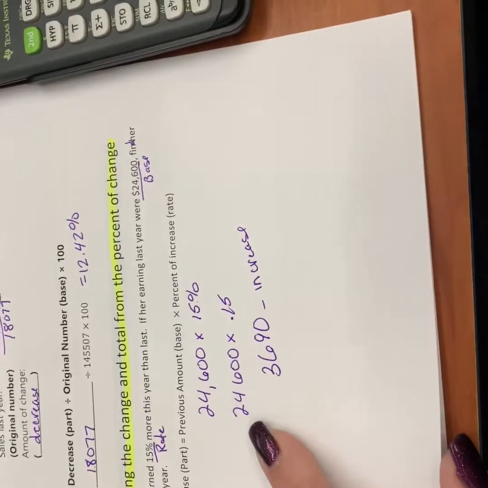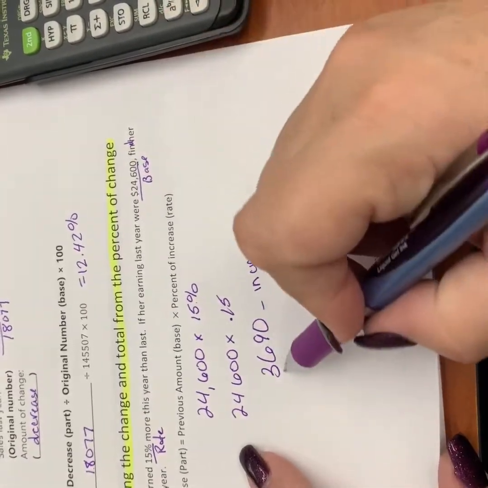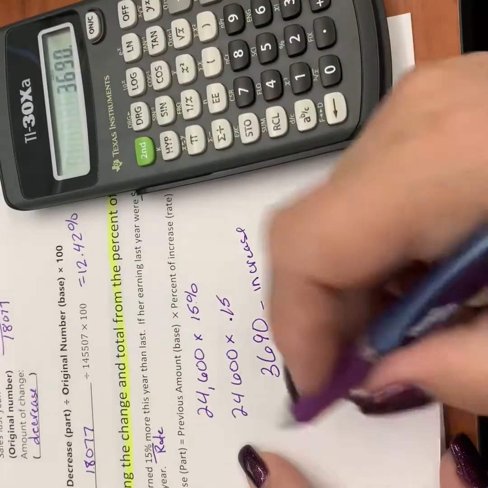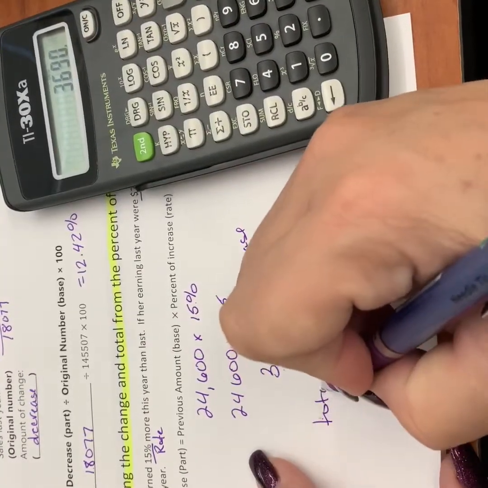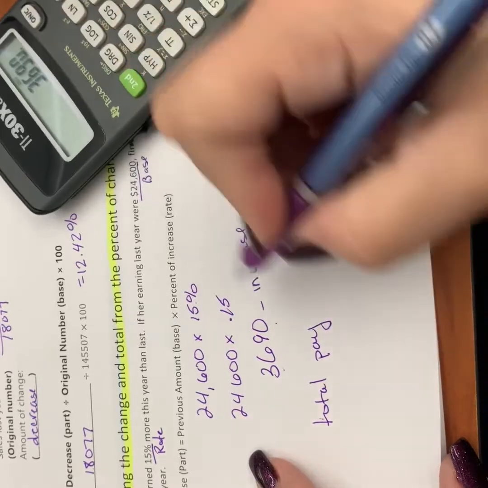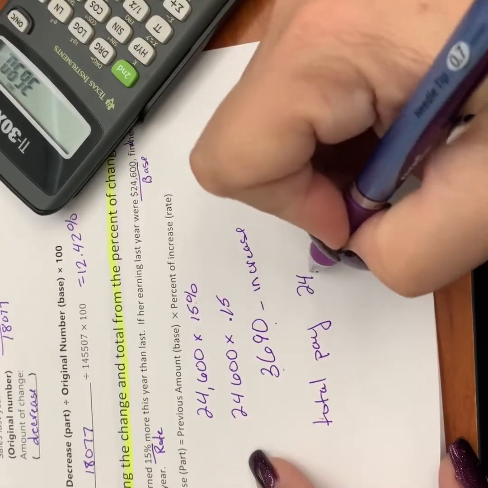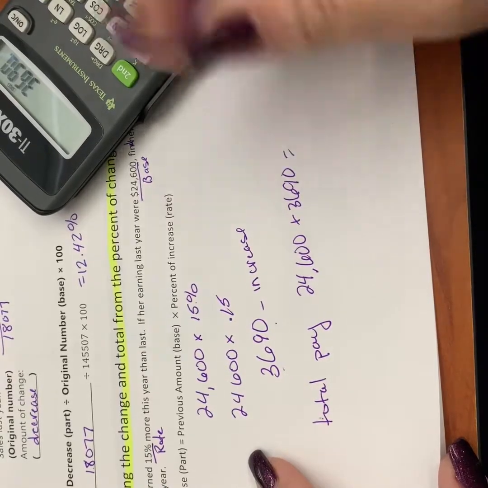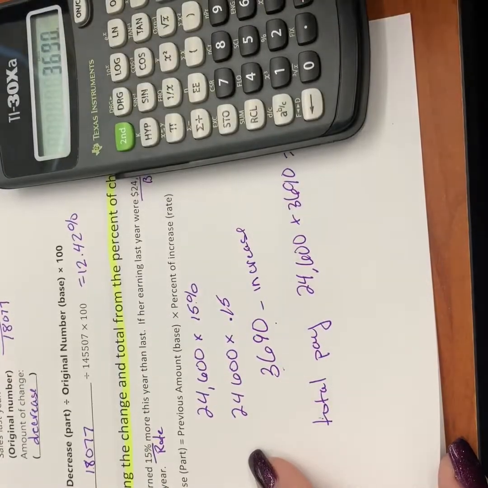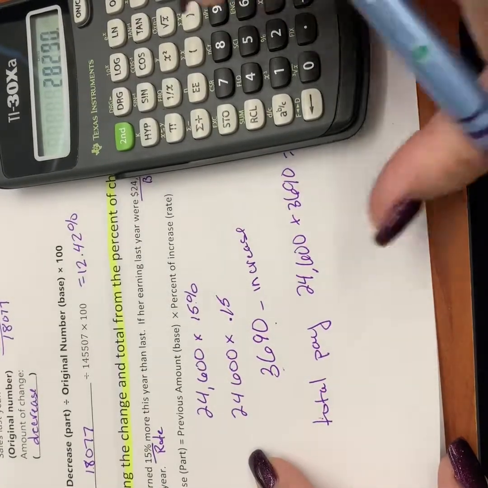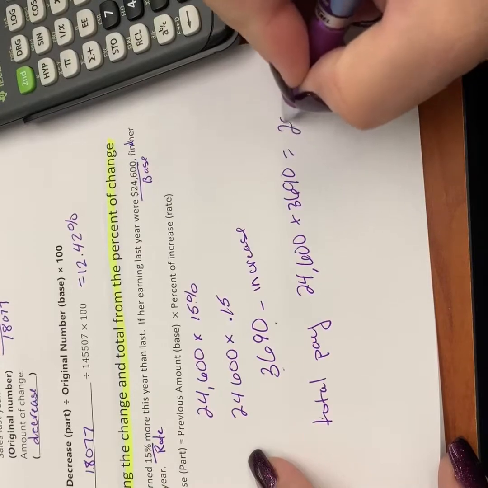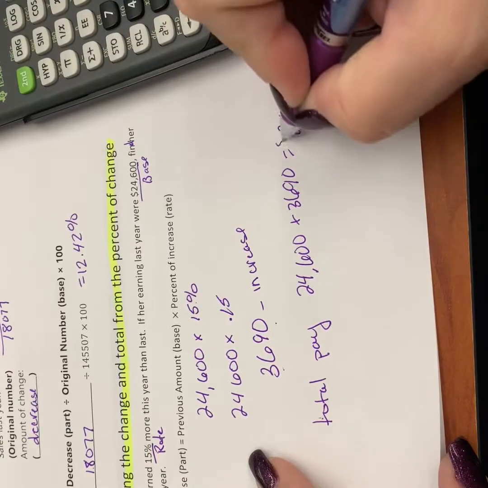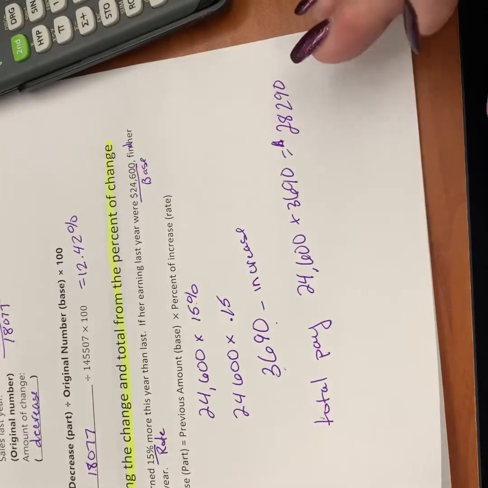But that's not the amount of her pay, right? Her pay is actually this plus the original amount. So the total pay is going to be the original amount plus how much more she's making this year. So I just add them together, which gives me $28,290. That's her percentage of pay. I mean, sorry, that's her new pay. Okay.